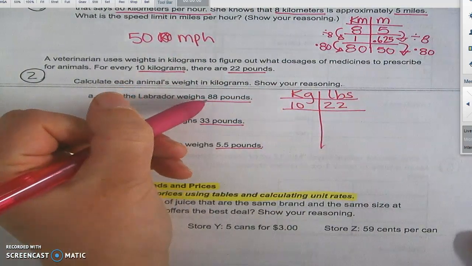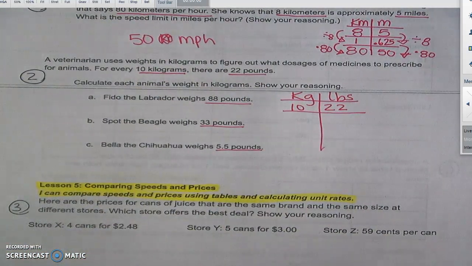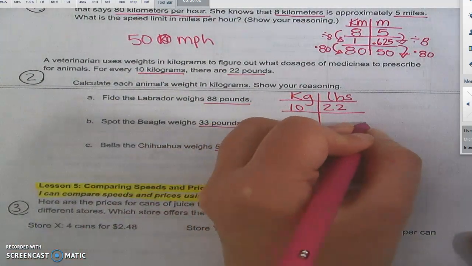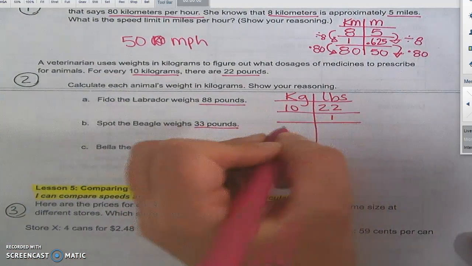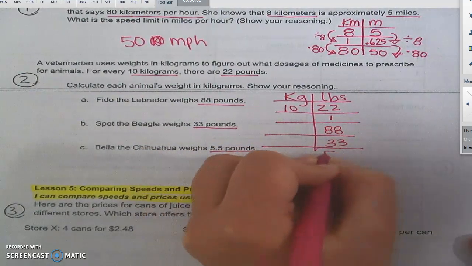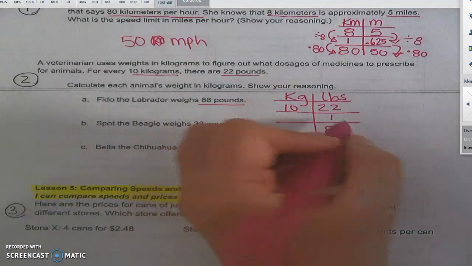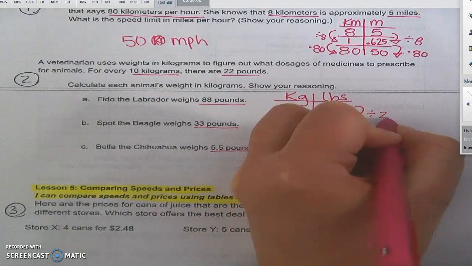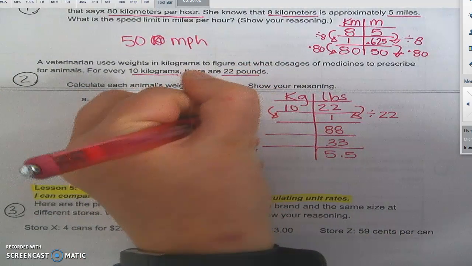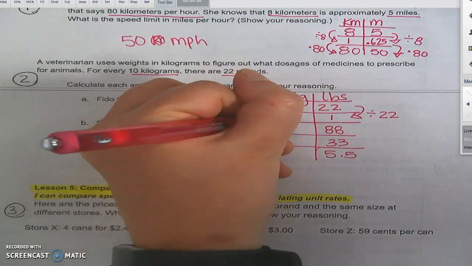And then everything else I'm trying to find, I know the pounds, so that means I want my 1 on the pound side. So with this one, I might see that I could do 22 times 4 to get 88. But again, if it isn't a relationship that I see right away, I'm going to find 1 pound, and then I'm going to find 88 and 33. And 5.5. I could make a separate table for each of these, but I don't have to. So to get from 22 down to 1, I'm going to divide by 22. 22 divided by 22 gives me 1. So on this side, 10 divided by 22 gives me 0.454545. We're just going to call that 0.45.